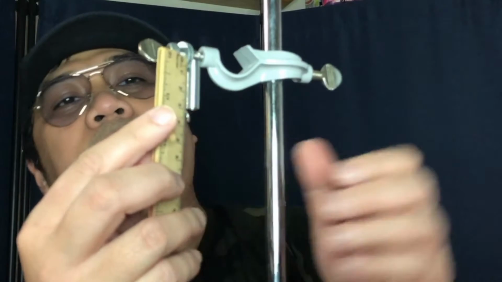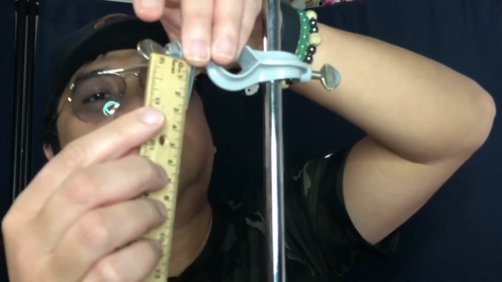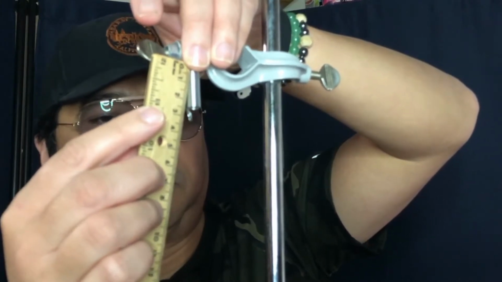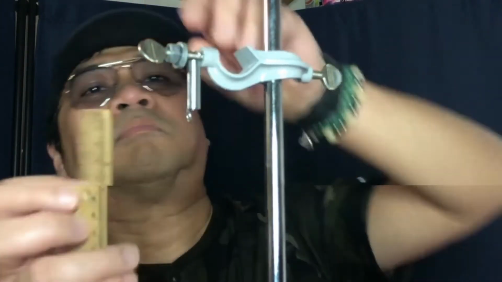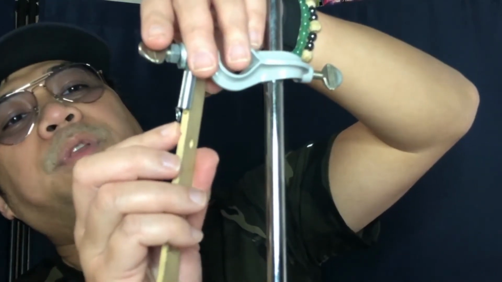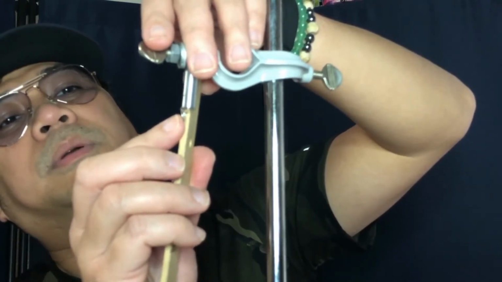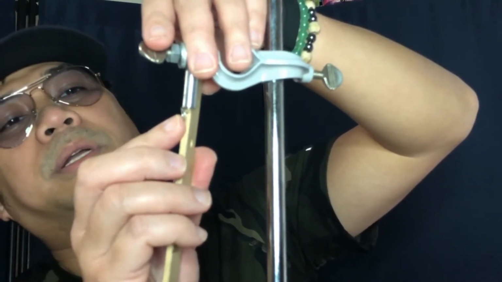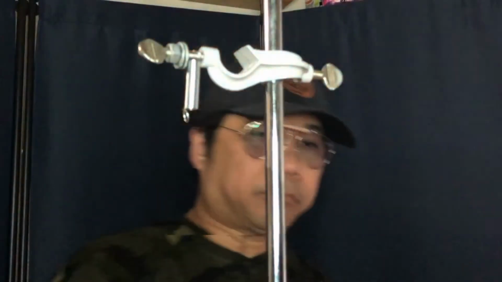So here is our measurement. After you hang the spring from our stand, the next step is to measure the free length. So let's measure the free length.